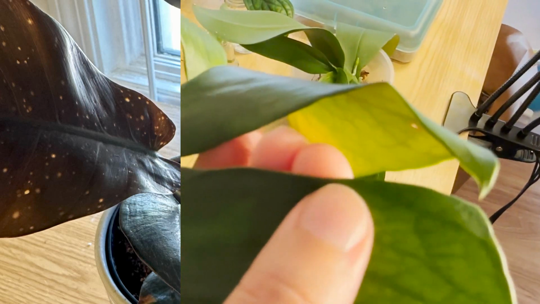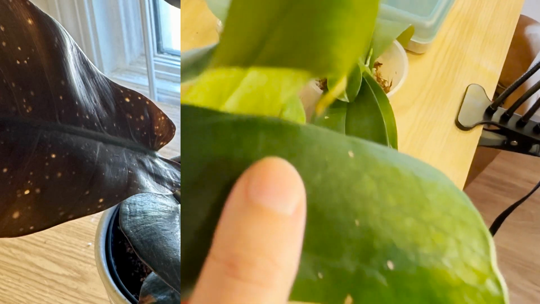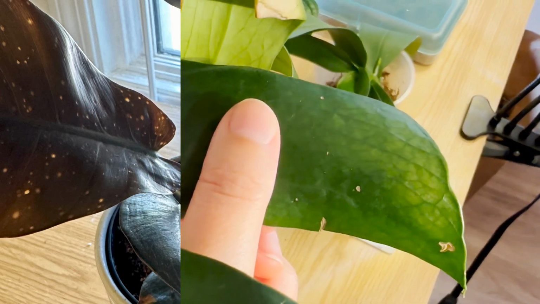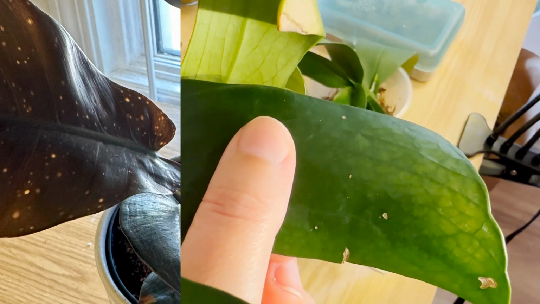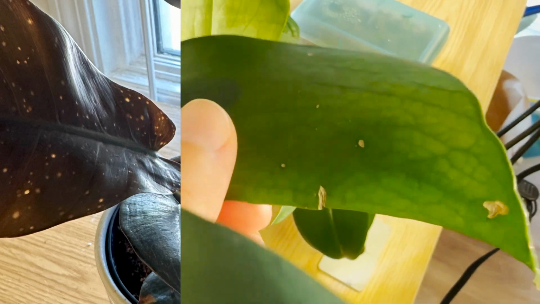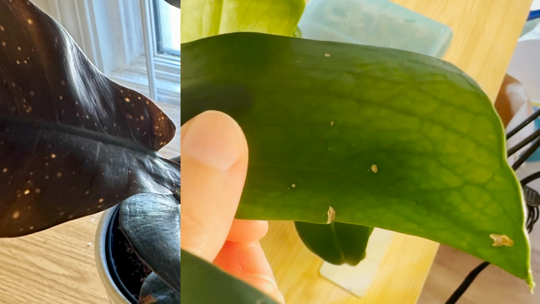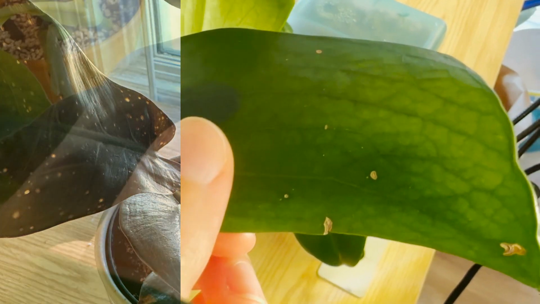There is a tiny bit of an indentation there, but the difference is that they feel brittle and solid, they don't feel water-soaked or soft or mushy, and they're not spreading to other areas of the leaf. I think that's probably one of the biggest indicators of damage versus bacteria: the damage isn't going to spread to any other areas.